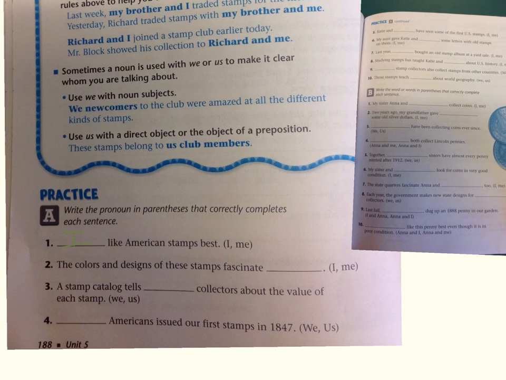All right, next. It says, the colors and designs of the stamp fascinate blank. Now we're looking at an object. Because we're looking at the object, we are looking at me. All right, and then a stamp catalog tells blank collectors about the value of each stamp. The stamp catalog, that's what your subject is. So you're looking at an object. So a stamp catalog tells us.